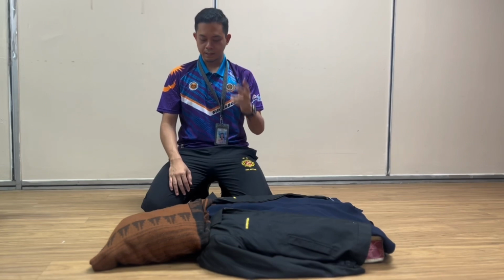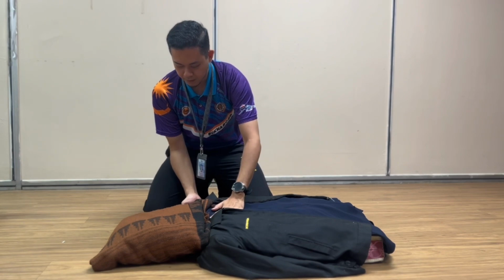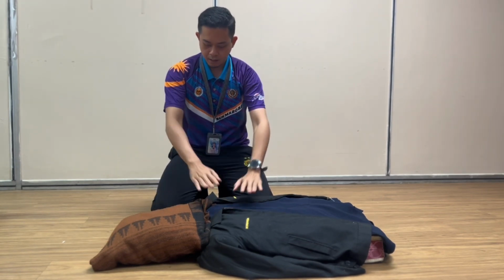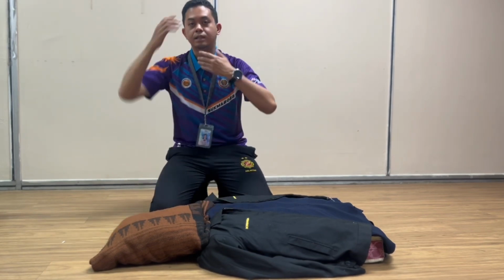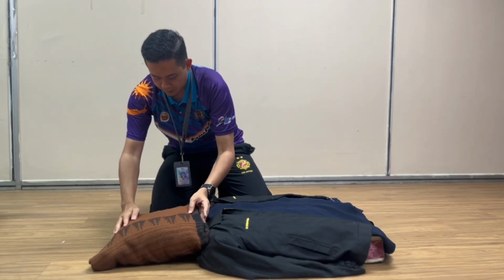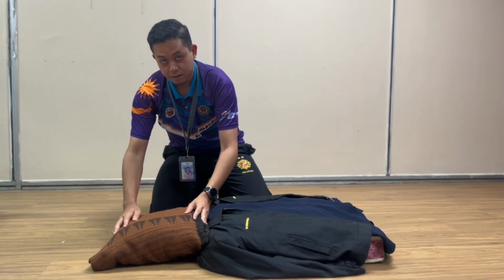The second step is to position the person flat on their back, kneel by the side, and place one hand on the forehead and the other under the chin, like this. Tilt the head back and lift the chin until the teeth almost touch. Look and listen for breathing.